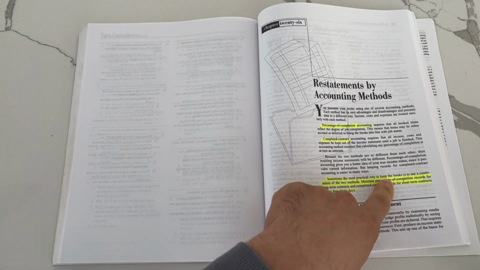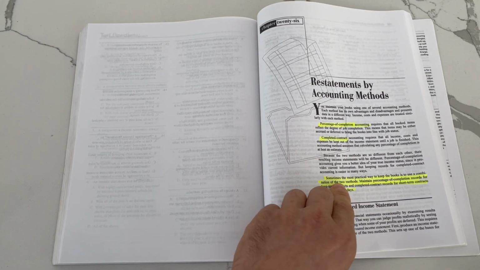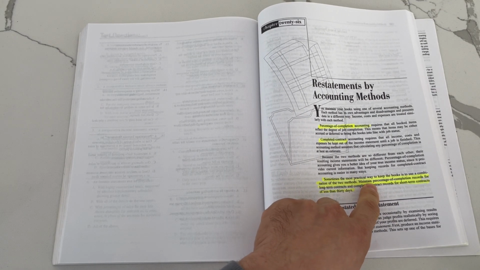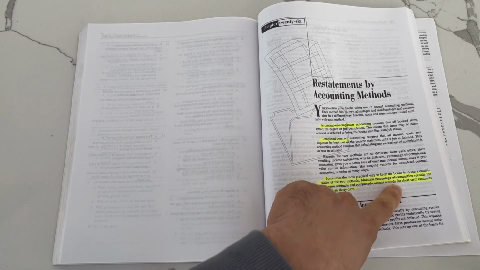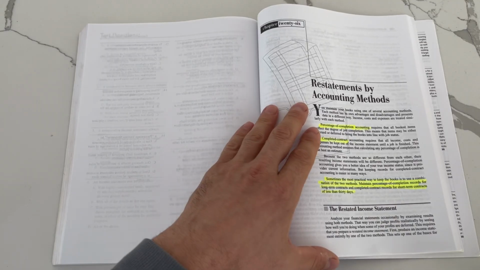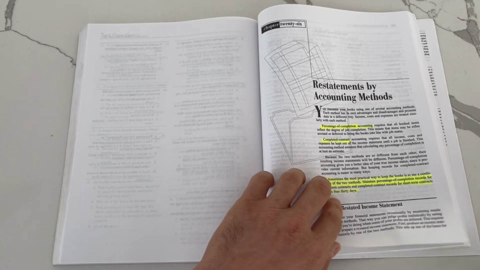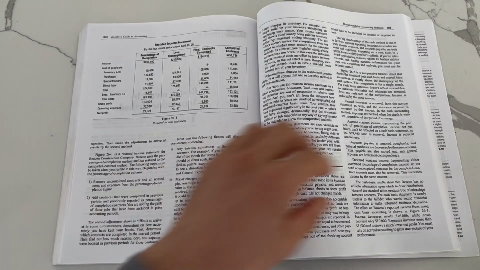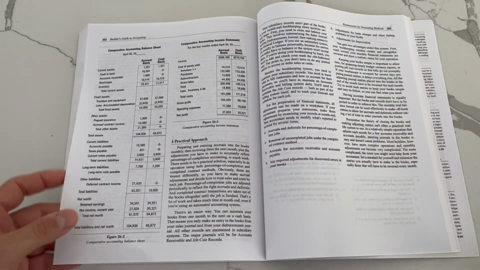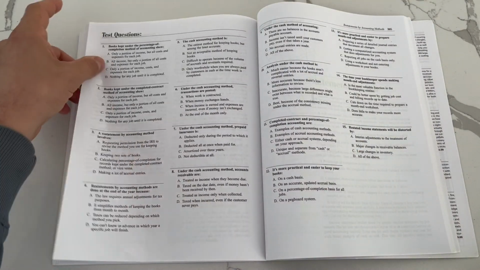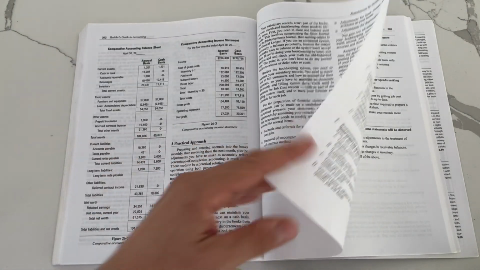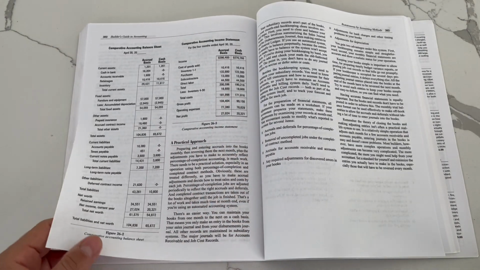Sometimes the most practical way to keep the books is to use a combination of the 2 methods. Maintain percentage of completion records for the long-term contracts and completed contract method for short-term contracts of less than 30 days. All right, that's important for you to remember. Other than that, there really isn't anything else. Some test questions on page 304 and 305 for you to cover. And that's pretty much it.